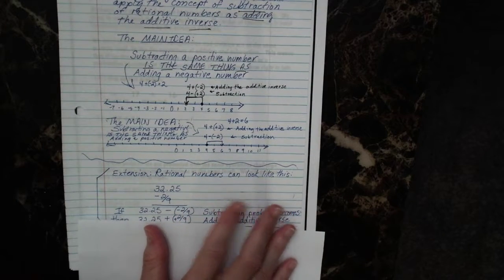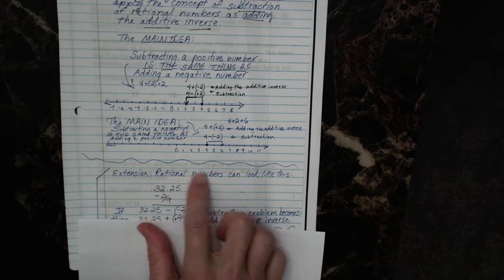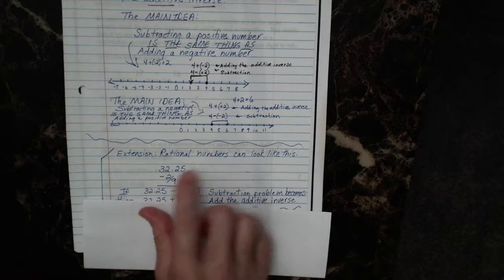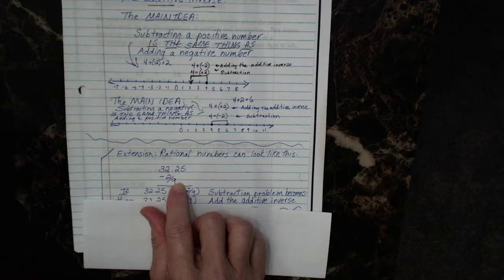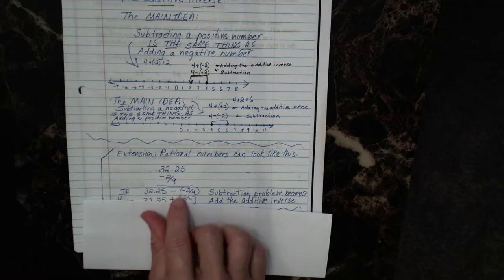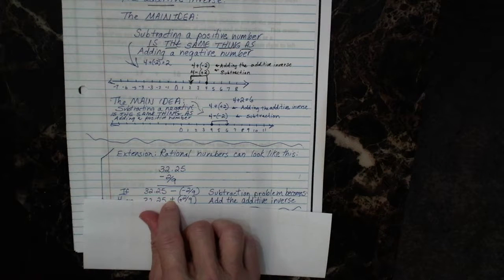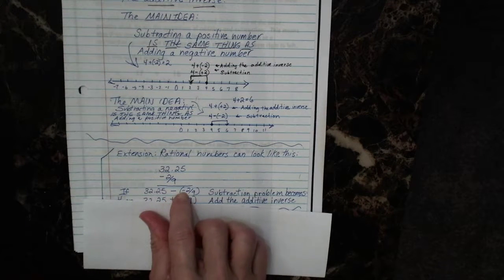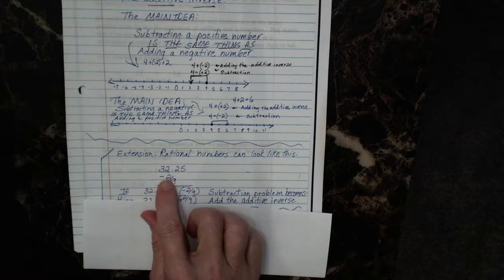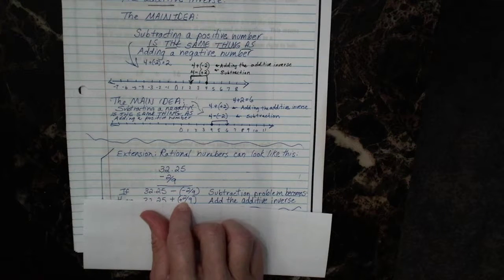A slight extension on this would be to remind you that rational numbers can look like this. They can be a decimal number or a ratio like 2/9. The subtraction problem becomes an addition problem, and the sign here, negative 2/9, is changed to a positive sign.